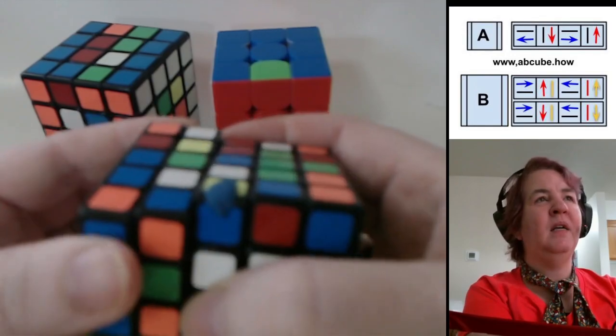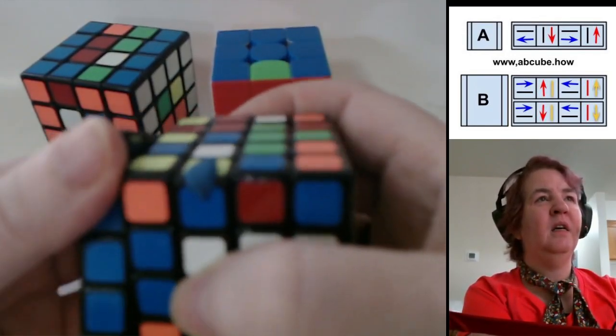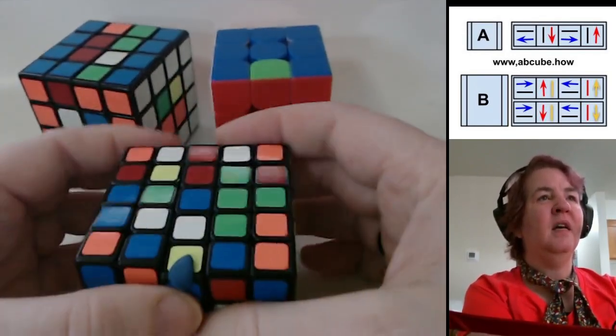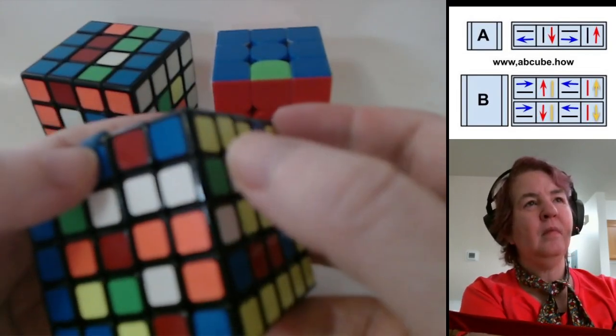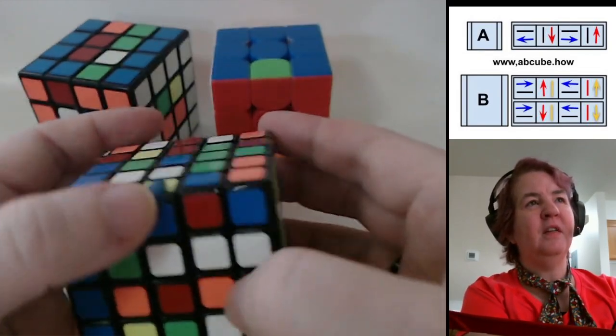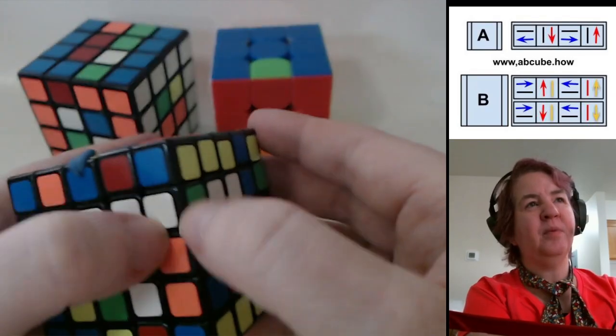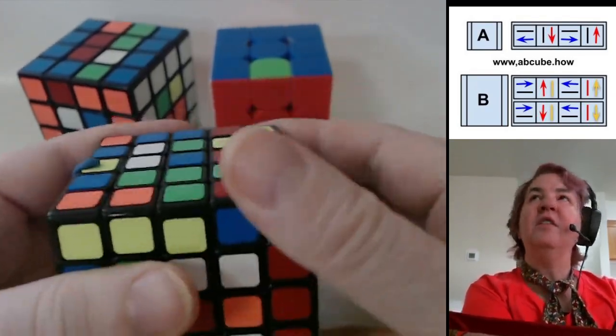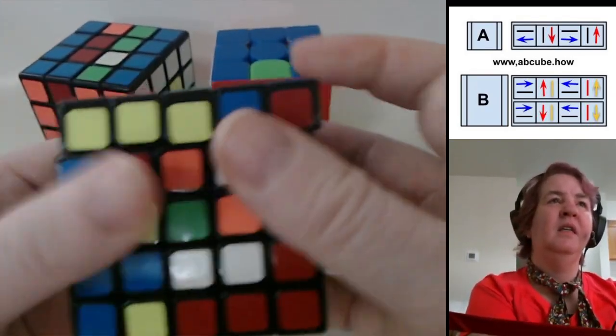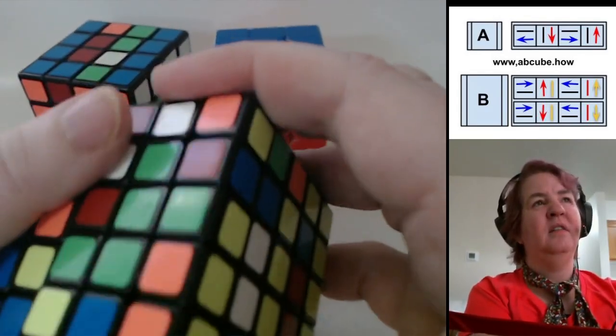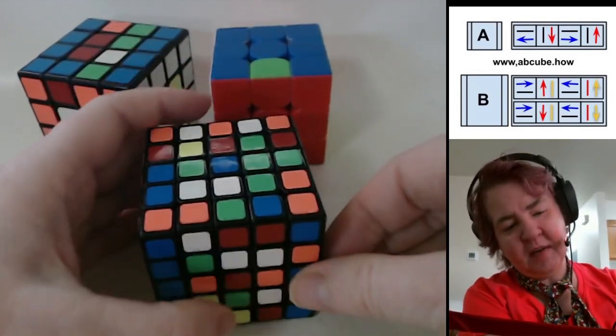So let's see. 1, 2, 3. Nope, nothing helpful. So just this piece over into the, we're going to throw a random piece into this one too, so move it out. So up, up, down, down. And again, it's just more of the same.